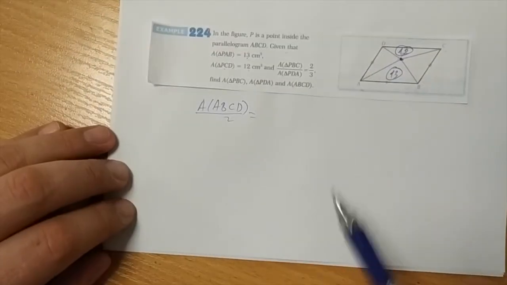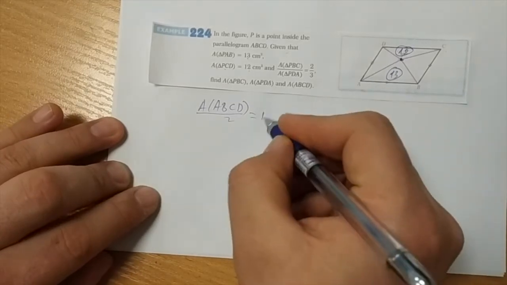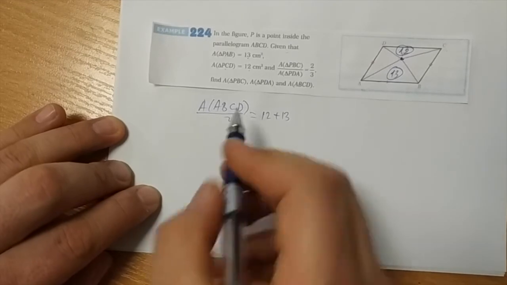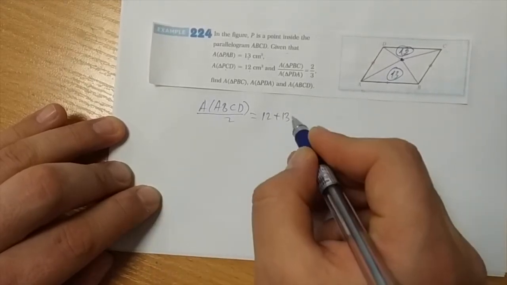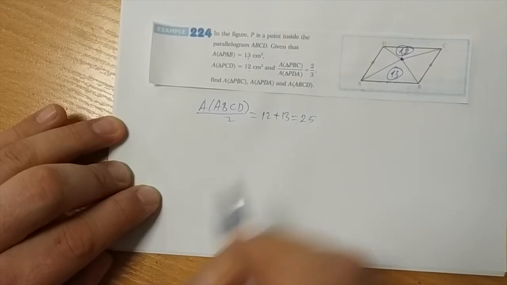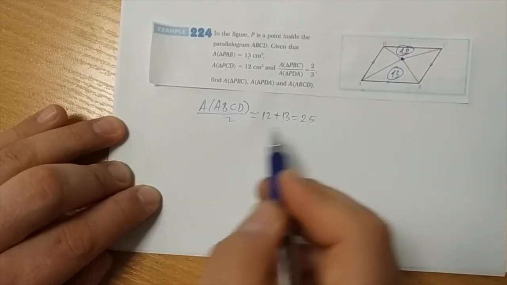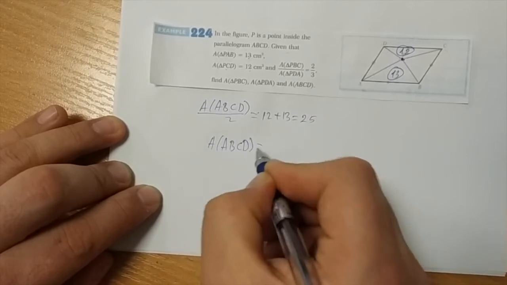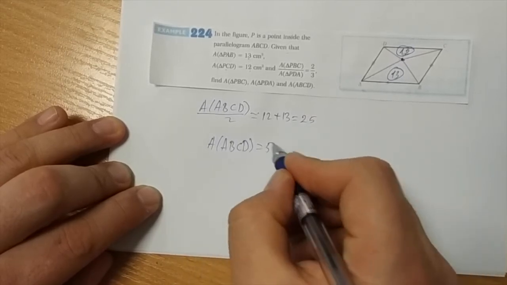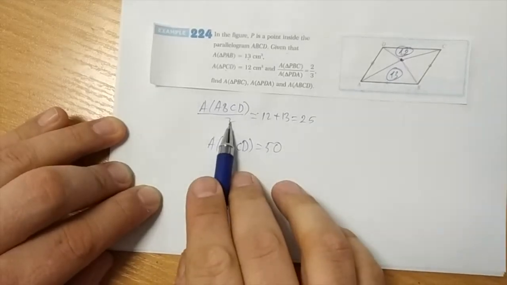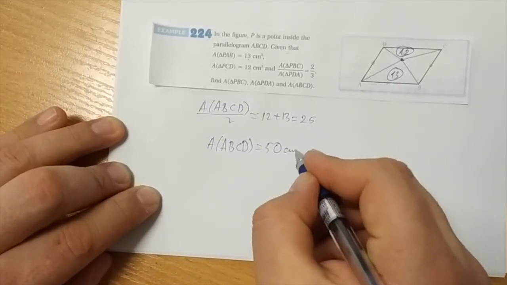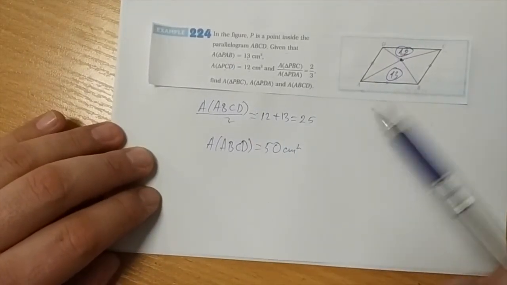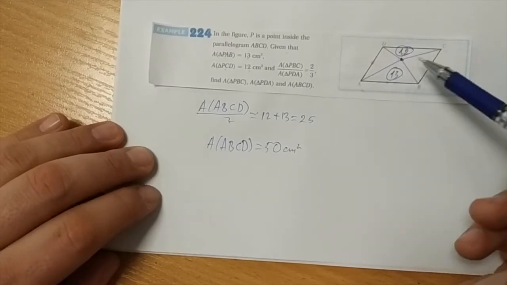Look, 12 plus 13. What will be? Is equal to 25. Okay, let's make cross multiplication here. The area of ABCD is equal to 50. Why? We multiply this 2 by 25. It will be 50 centimeters squared. In the theorem it said that 25 will be half of this whole area.